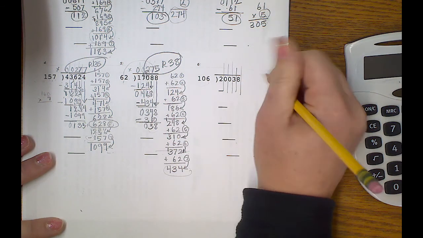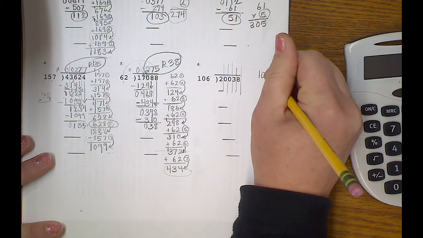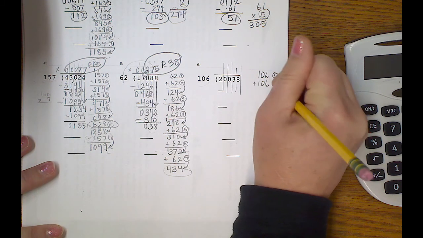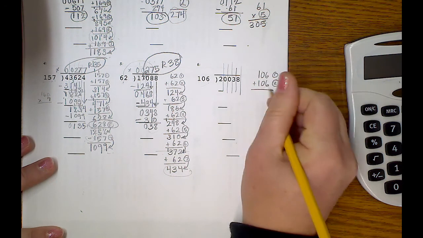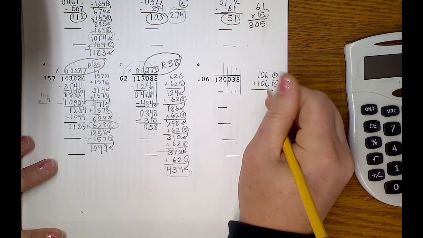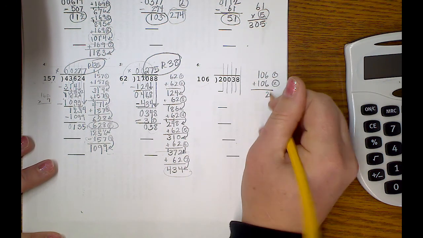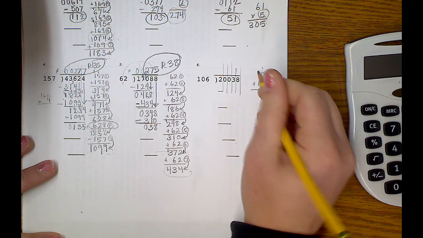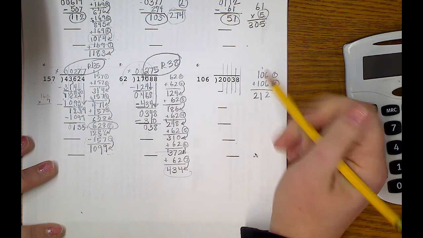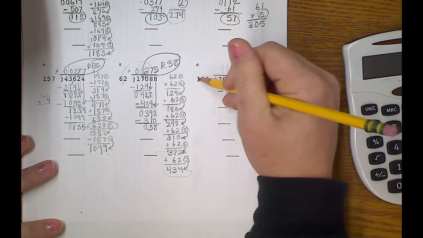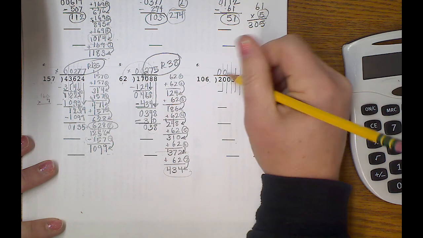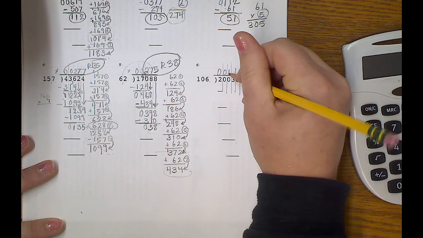So if I have 106, that's one group. And if I had a second group of 106, that would be 6 plus 6 is 12. Carry my group of 10. 10 plus nothing is 10. 100 plus 100 is 200. So we can't do 2. So 106 goes into 2 0 times. It goes into 20 0 times. But it goes into 200 one time.